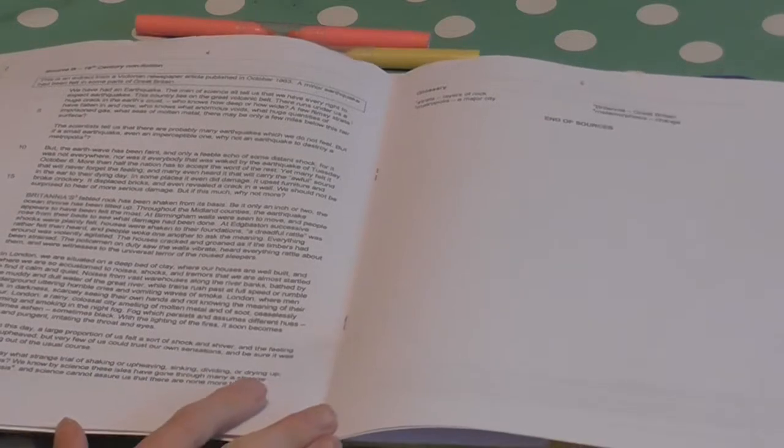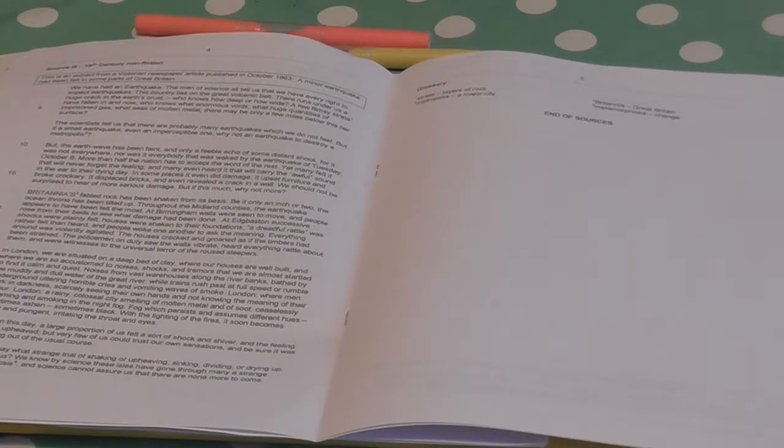Source B is always 19th century fiction, often an extract from a Victorian newspaper or a journal. Sometimes you'll find that the language is quite old-fashioned and archaic, and so lots of the times you do have a glossary, but when you don't, just make sure that you understand the overall ideas and don't choose a quote where you've got a word inside the quote that you don't understand.